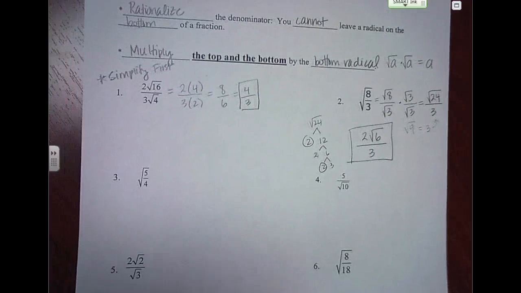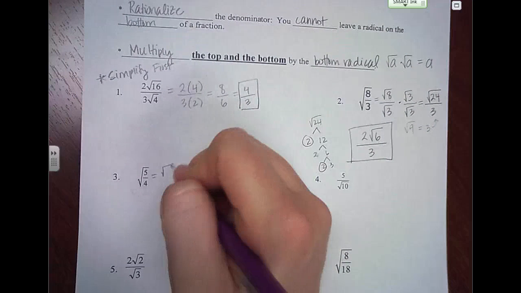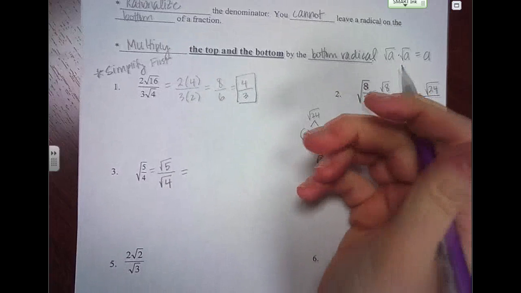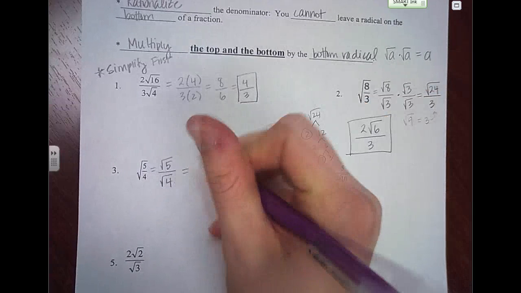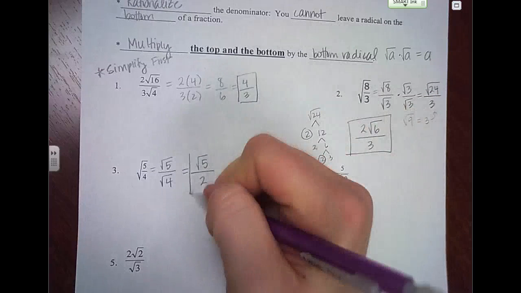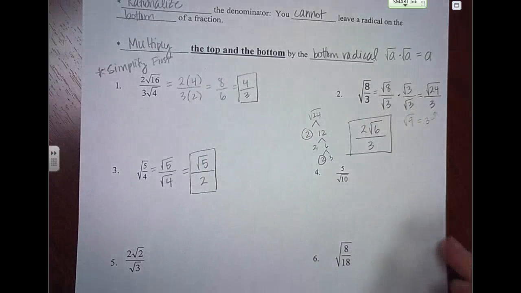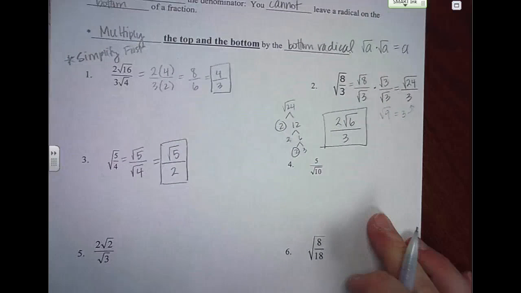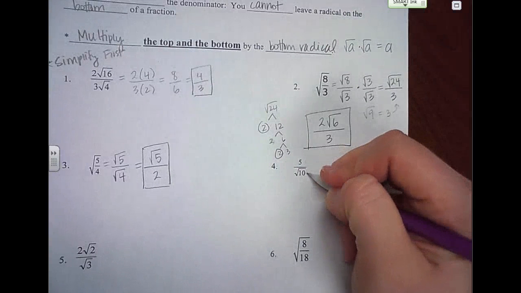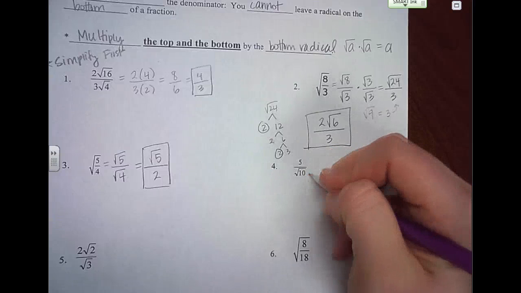Number 3. So first thing, let's split that radical. Okay, and now we can multiply by the radical, or on this one, we know that the square root of 4 is just 2. So we can just leave it like that. Okay, number 4, we have a square root of 10 on the bottom. I cannot simplify this 5 and 10. This one's outside the radical and this one's inside the radical.